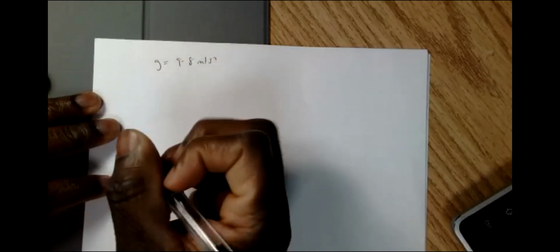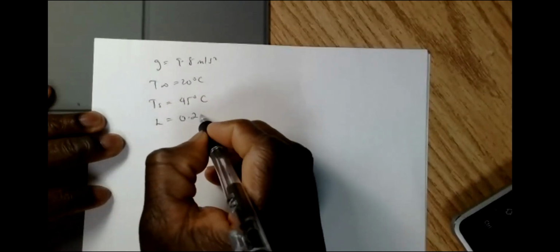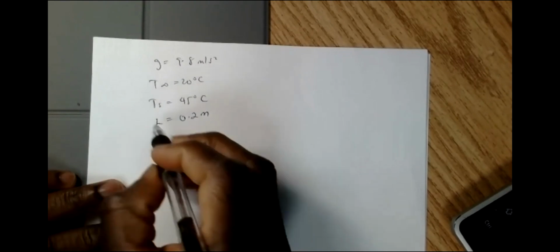G is 9.8 meter per second square. T infinity is 20 degrees Celsius. We have our initial Ts to be 45 degrees Celsius. We know our length to be 0.2 meter, which is just the height of the board, which was given as 20 centimeters. From tables, we know the kinematic viscosity.